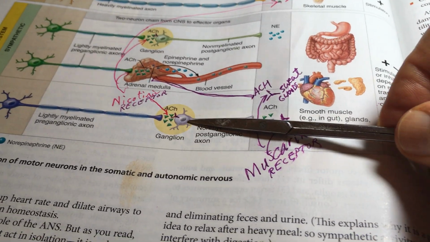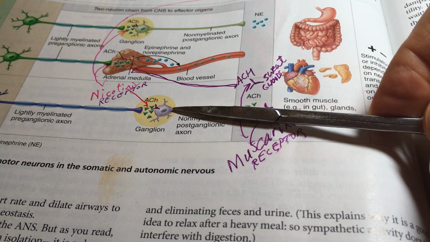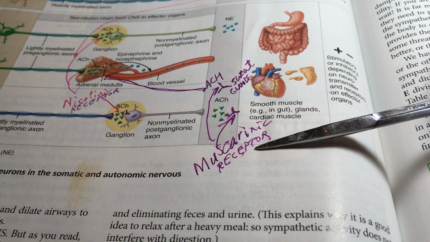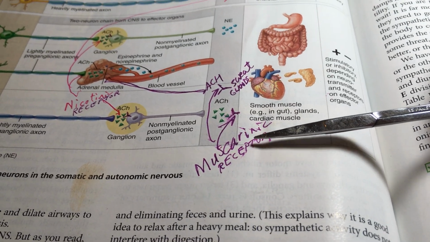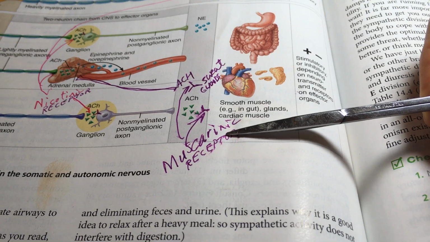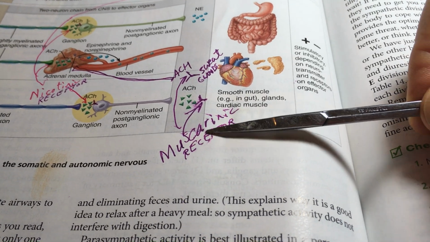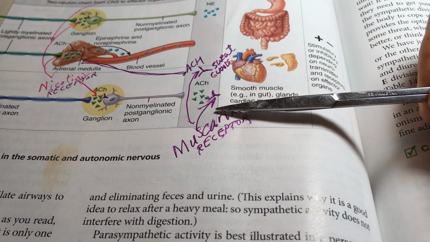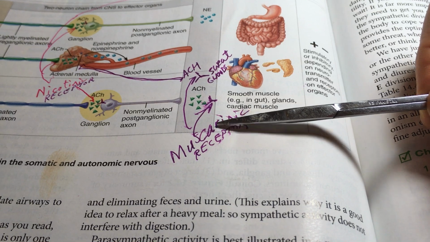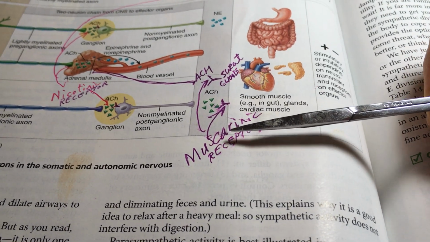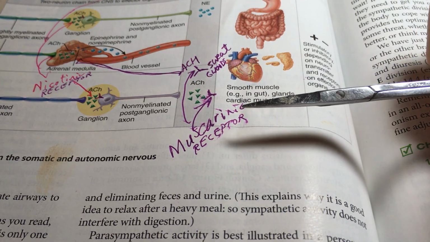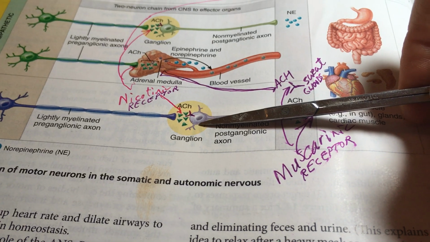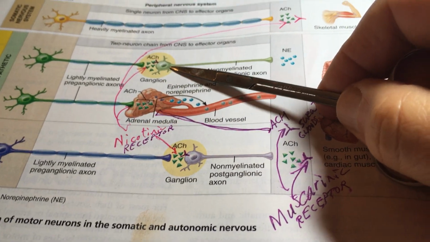Now, if this reminds you of tobacco, you're correct. Same nicotine. Okay, if this reminds you of magic mushrooms, you are correct. Muscarine is a molecule found in Amanita mushrooms, right? So there's a distinction here between what it does and how it does it. So these particular receptors are able to be affected by muscarine. These particular receptors can be affected by nicotine right here.